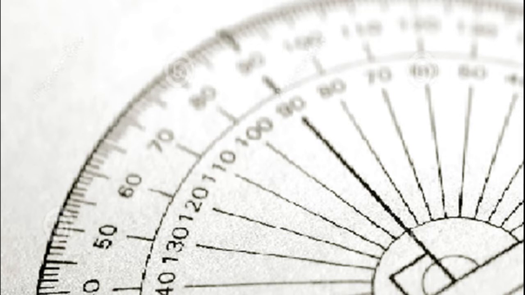Now we will be discussing a new topic of angles. We will be discussing what the various types are, and how we can identify them by looking at them in our daily life. That is all we will be discussing in this video. So let's begin with that.